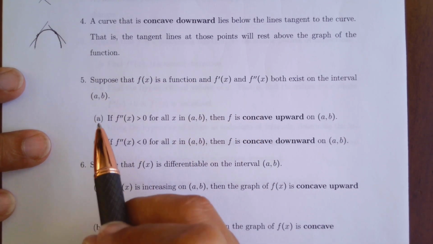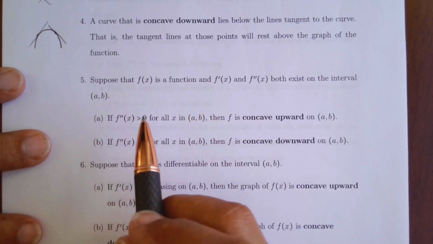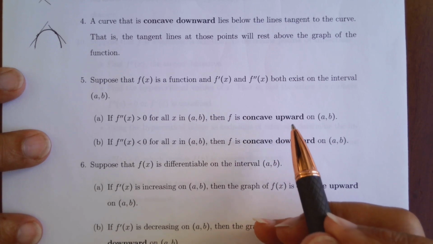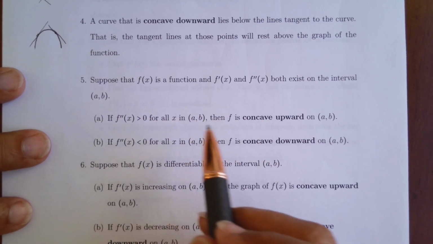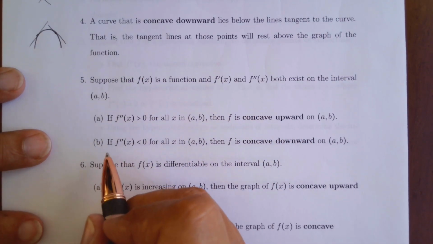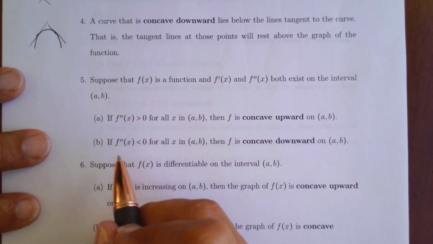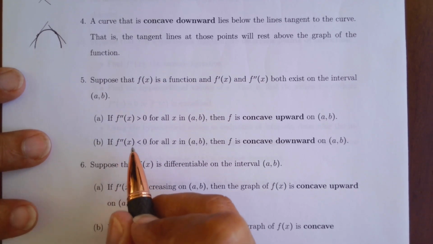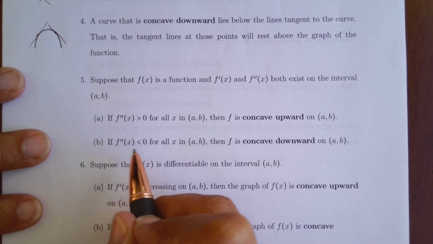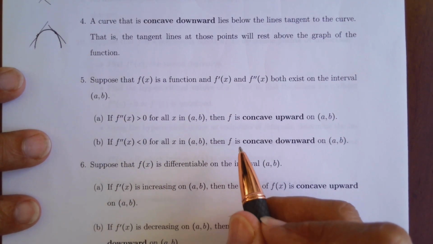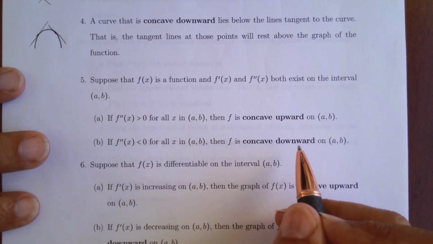Remember, when the first derivative was positive, that meant the function was increasing, right? So now we're looking at concavity. The same thing is true for negative numbers. If the second derivative is less than 0, meaning it's negative, then the function is concave down.